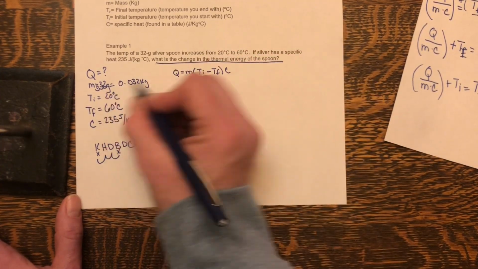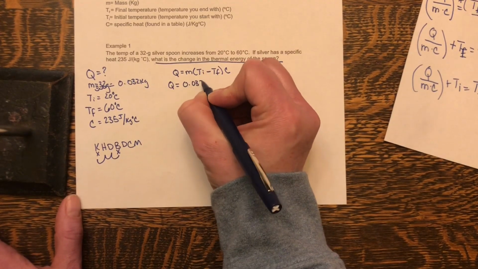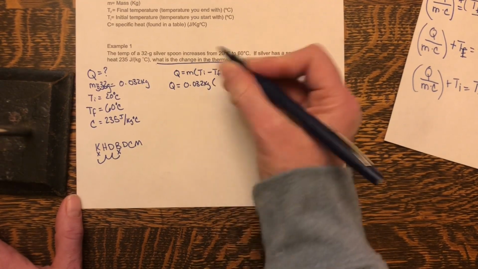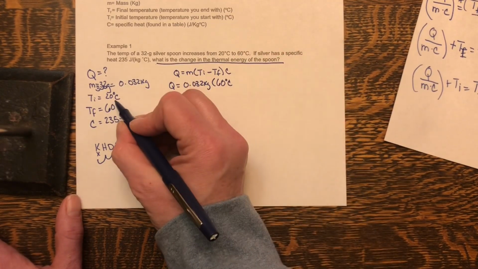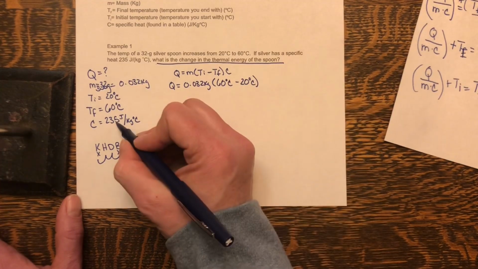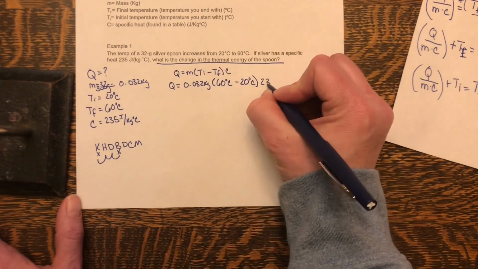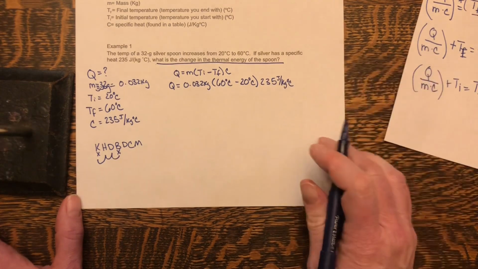So now we just plug these in. Q equals 0.032 kilograms, that's our mass, times our temperature final, which is our 60 degrees Celsius, minus our temperature initial, which is our 20 degrees Celsius, times our specific heat, which is 235 joules per kilogram Celsius.